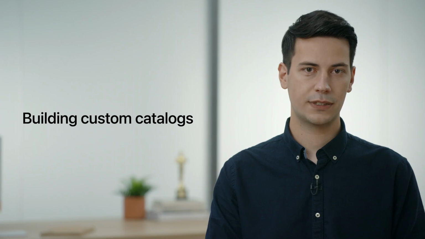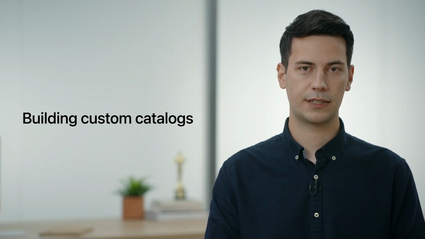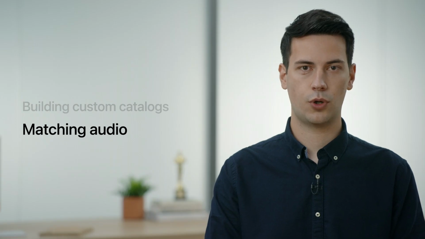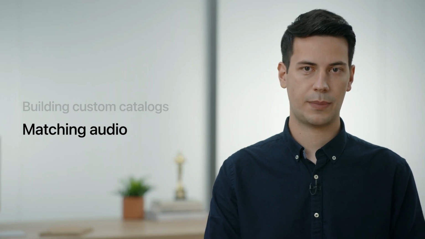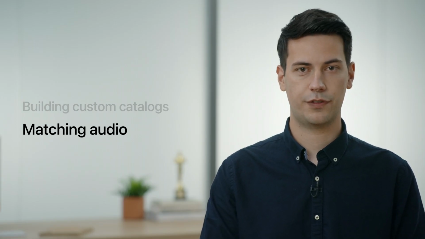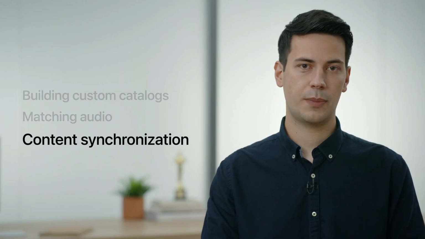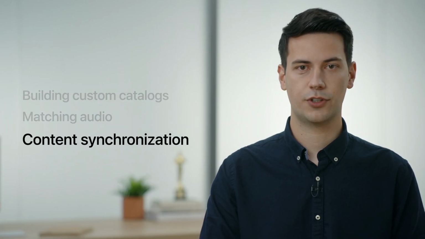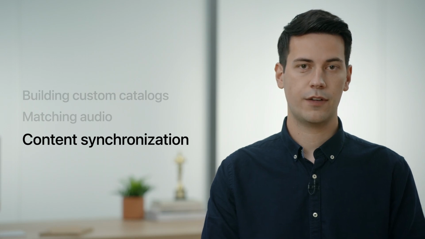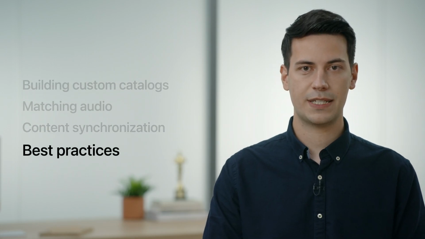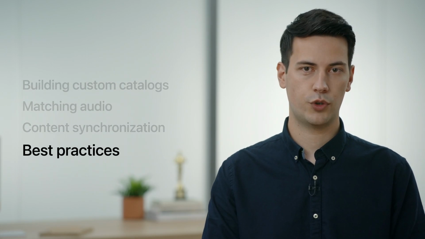Let's take a look at what we will be covering today. We will talk about how to build catalogs with custom audio and metadata. We will learn how you can match audio to your own custom catalog when using the microphone and the AVFAudio framework to record audio. Then we are going to customize our app to synchronize content to the custom audio. Finally, we will cover some of the best practices that you can use when working with custom catalogs.